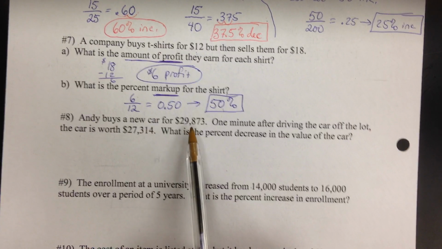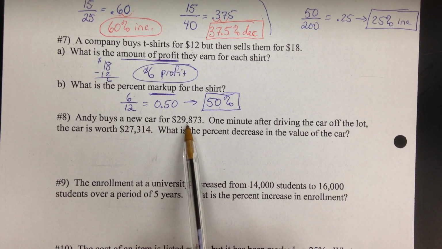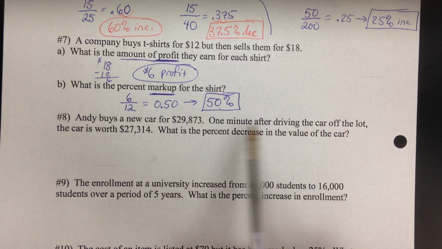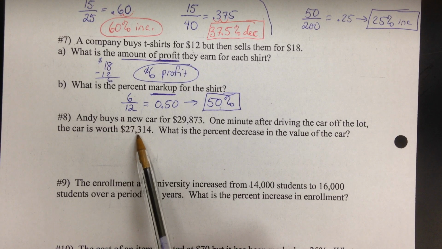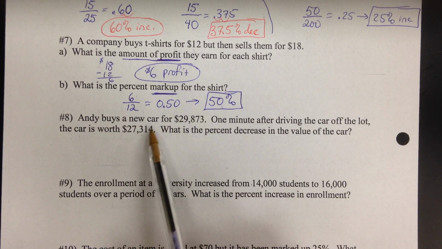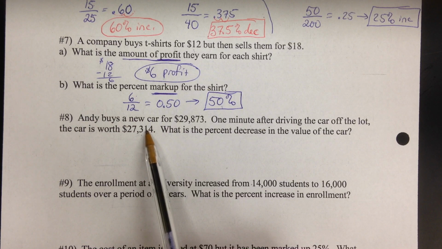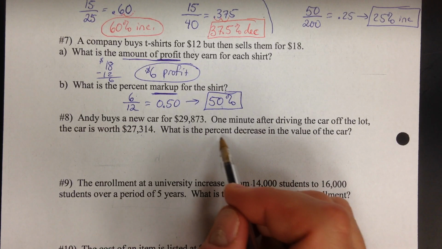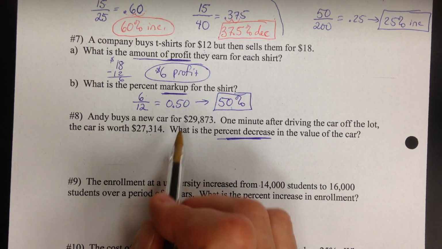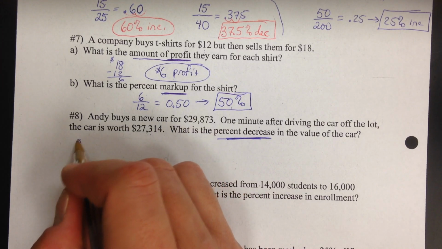Okay, number 8. Andy buys a new car for $29,873. 1 minute after driving the car off the lot, the car is worth $27,314. The second that you drive it out of the parking lot at the dealership, it goes down. The value goes down. What is the percent decrease in the value of the car? Well, let's subtract the two numbers here.